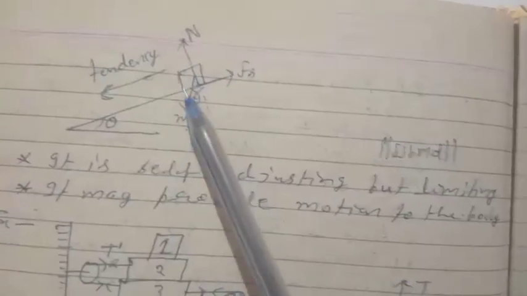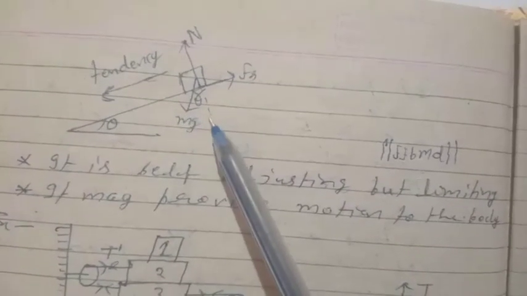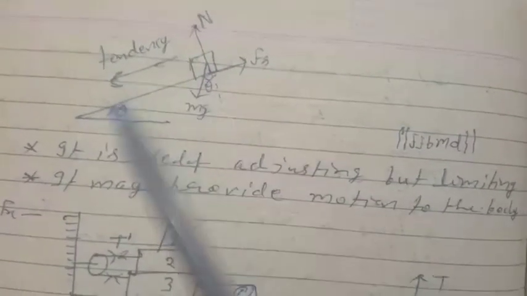It also acts when the body is not moving. So here the situation is shown again. A body is placed on an inclined plane. Now the body has a tendency to move in this direction because mg will have a component in this direction. If this angle is theta, then the components of mg will be mg cos theta in this direction and mg sin theta in this direction. And due to mg sin theta, it has a tendency to move in this direction.